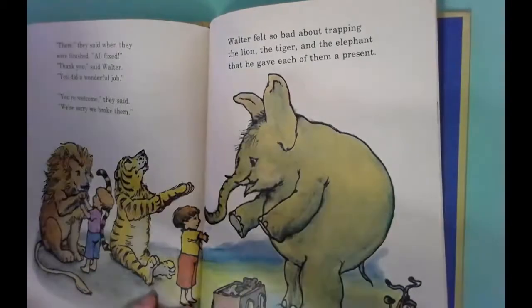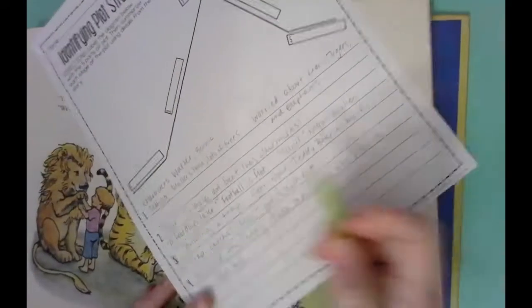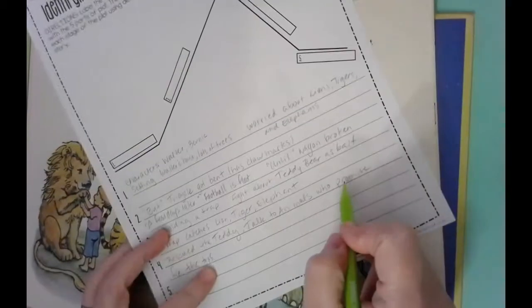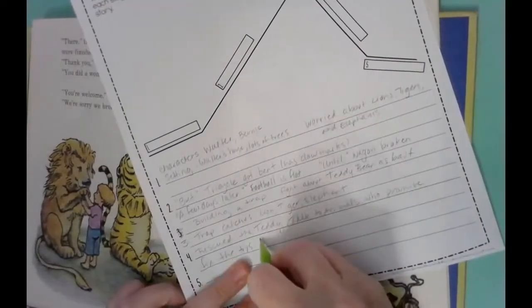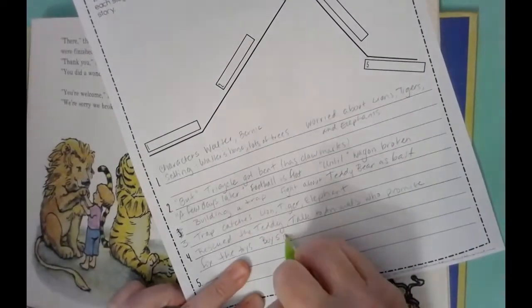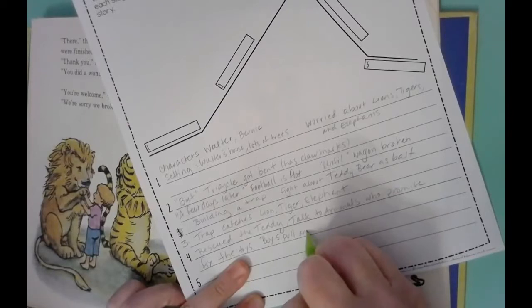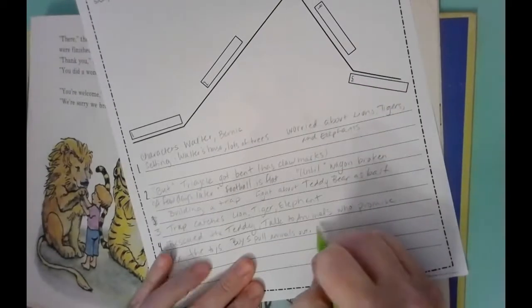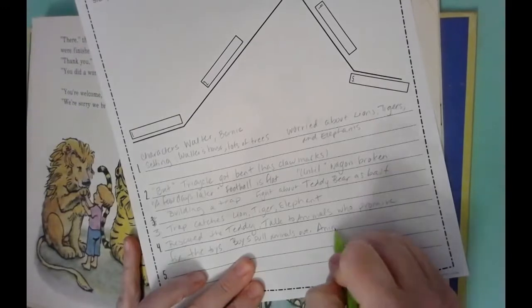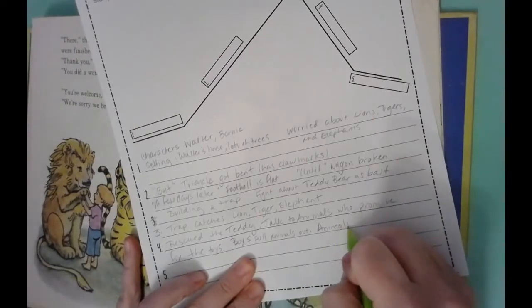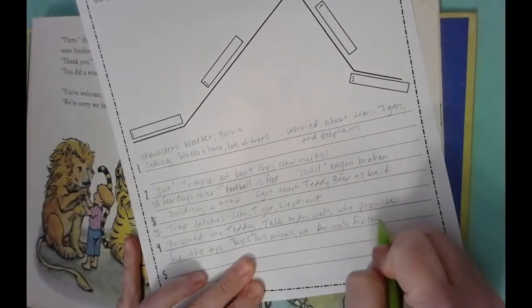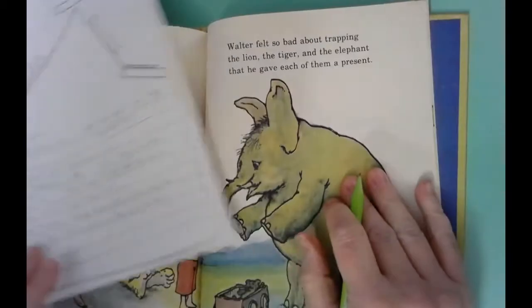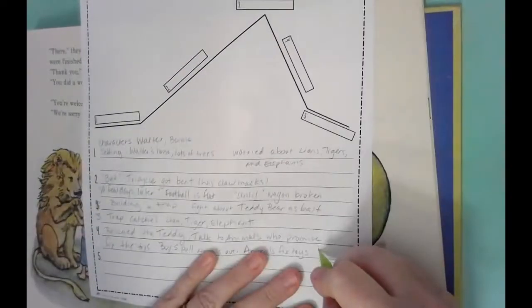Alright, so let's take another quick break. Last we talked about, they promised to fix the toys, the boys pull them out, the animals fix the toys. Okay, and then Walter gives each one a present.